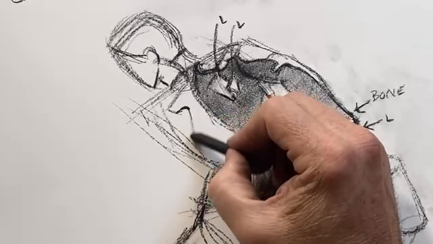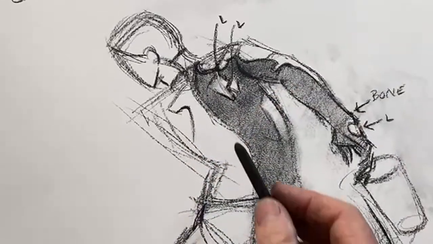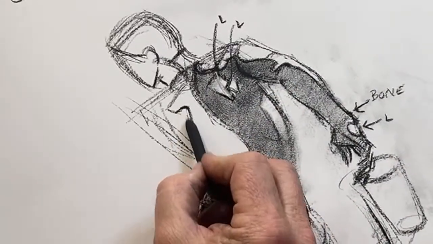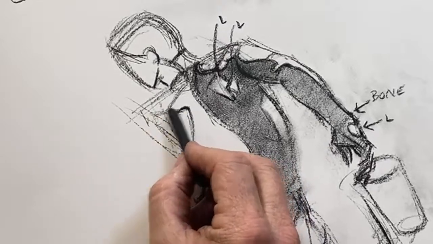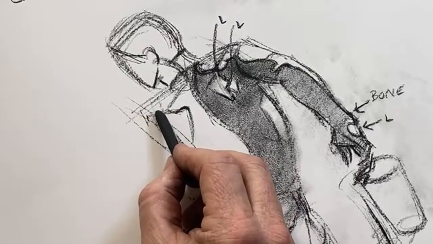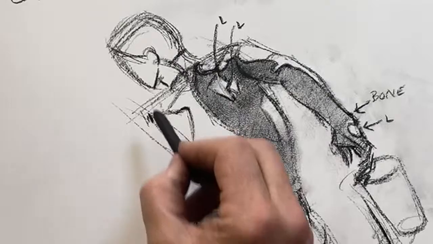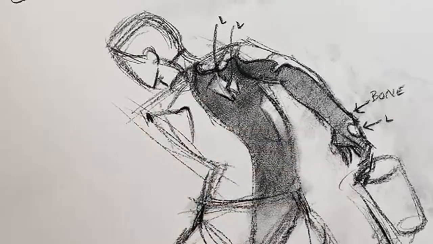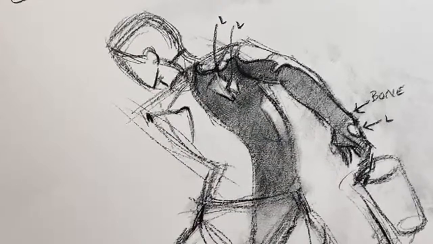There's a line right there. That's the scapula. And that's the top of the scapula coming over, and there's a line right there, a division. That's where the shoulder begins. And the shoulder would be like your deltoid muscle, your shoulder muscle, okay?